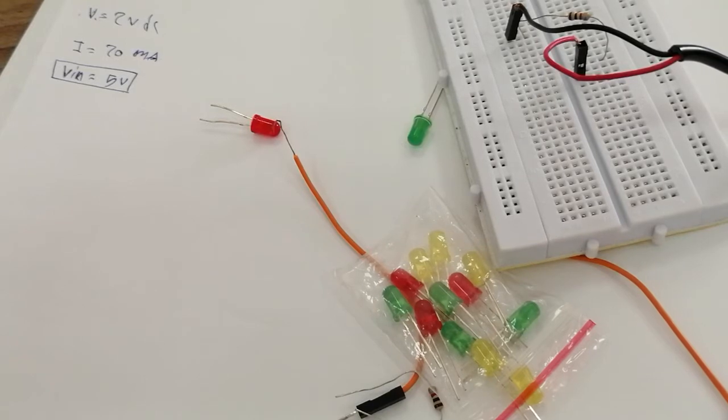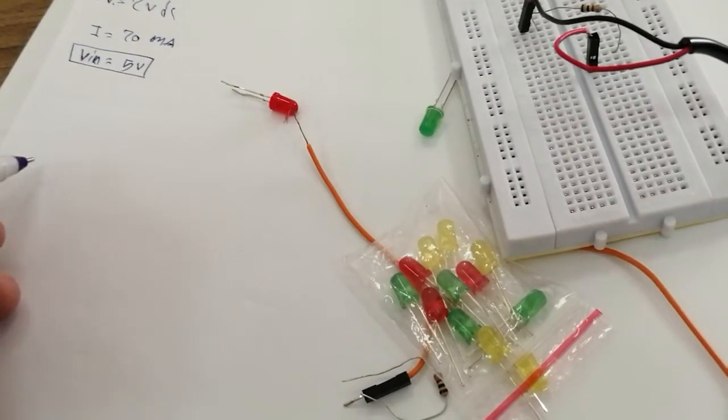Now we must start by creating a new circuit, a series circuit. Let's start to draw.